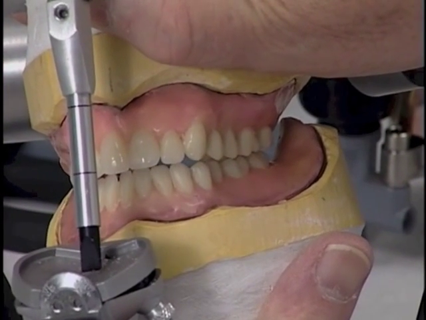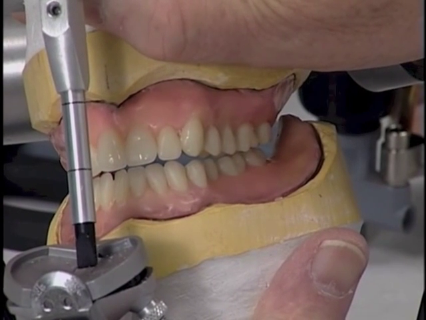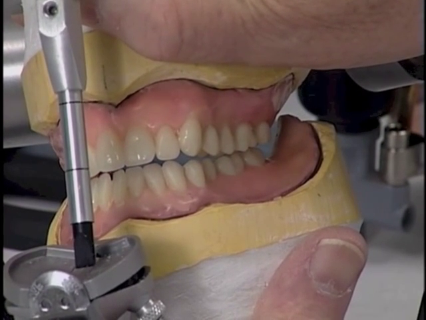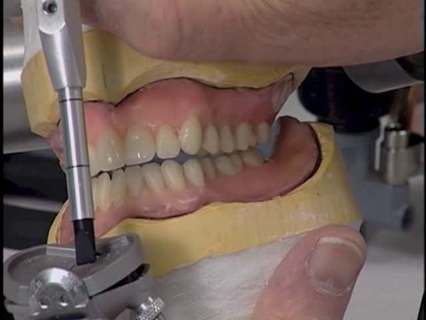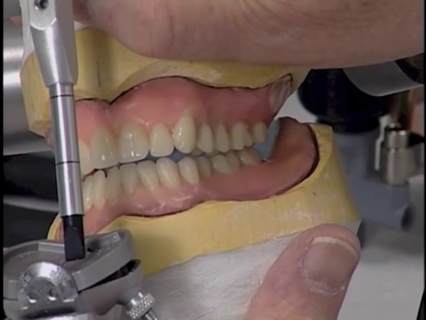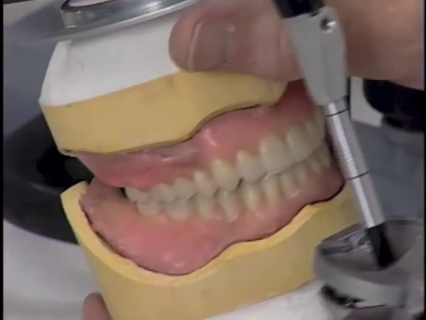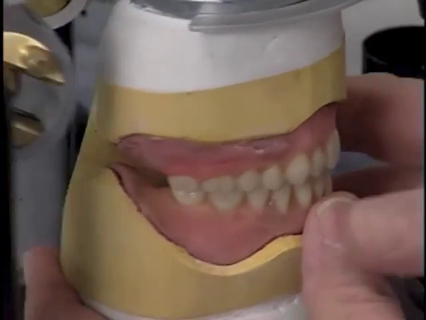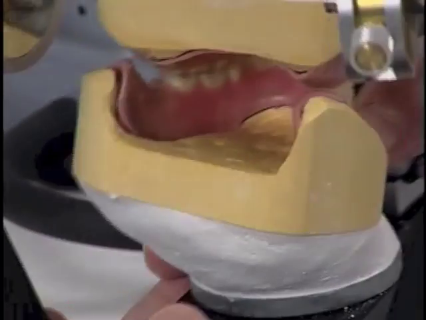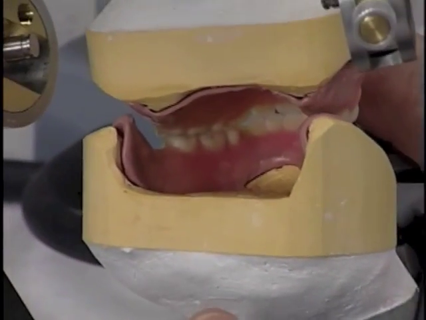When we move it into right working relation, we'll see that on the opposing side the lingual cusp of the maxillary contacts the buccal cusp of the lower, thus giving you balanced occlusion, bilateral balance. If we turn it around and look at the linguals now, we should see the same things occurring.